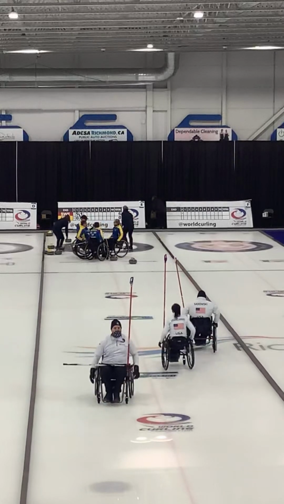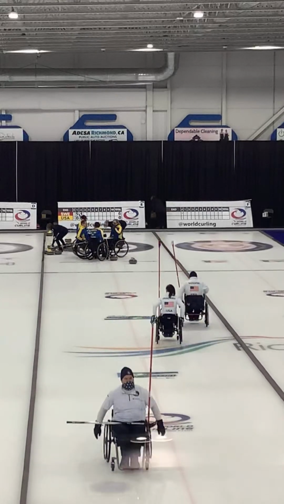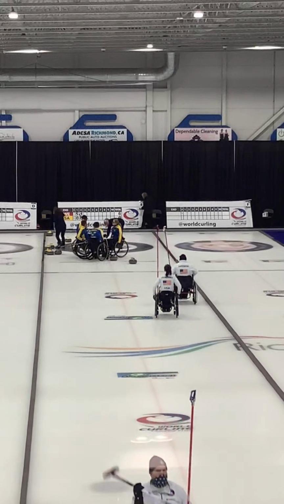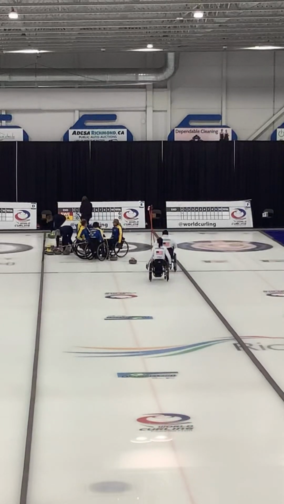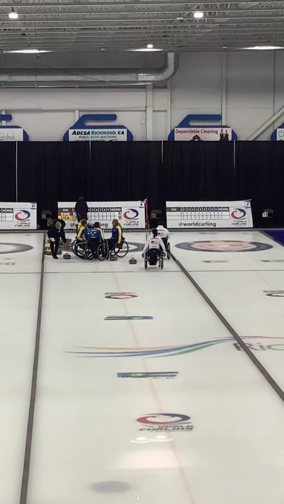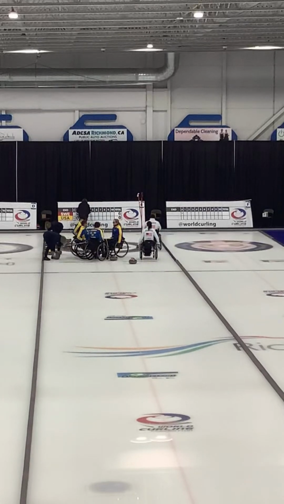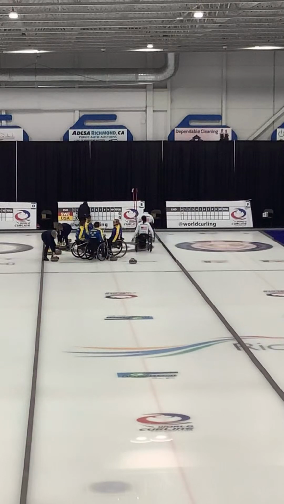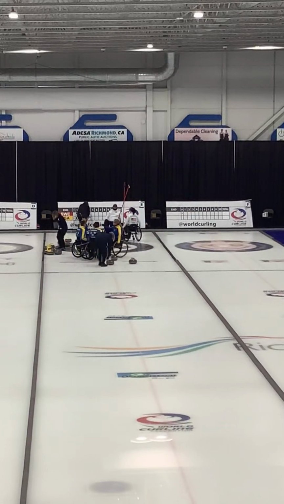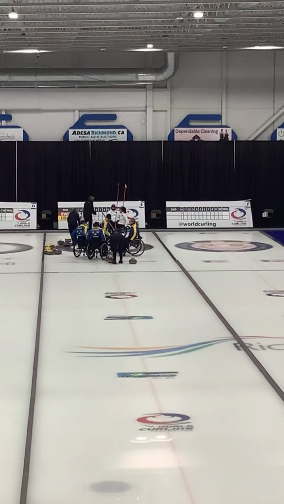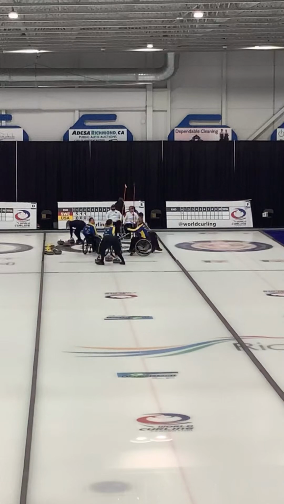Looks like Team Sweden's going to score one more here to go up 7-0 over the United States, heading into the fourth end. So a strong start for Team Sweden. Team USA, a little bit of work to do. Still 5 ends of play left, so lots of time to get a couple points, get a few steals, and get yourself back in this game.